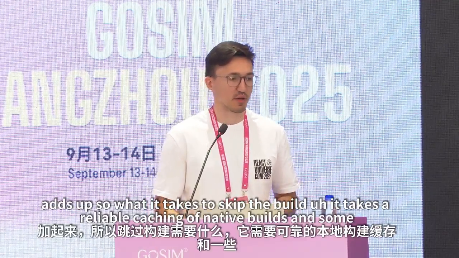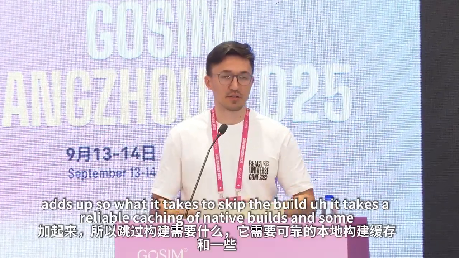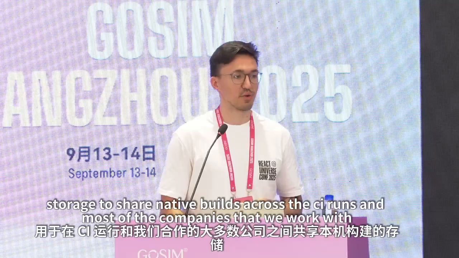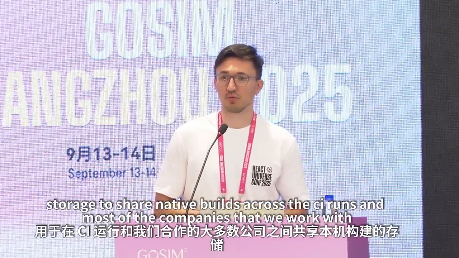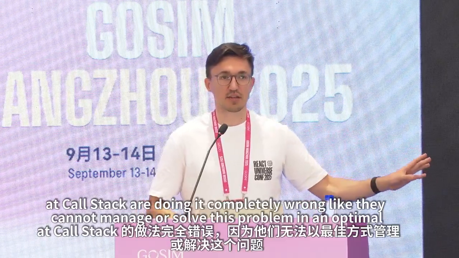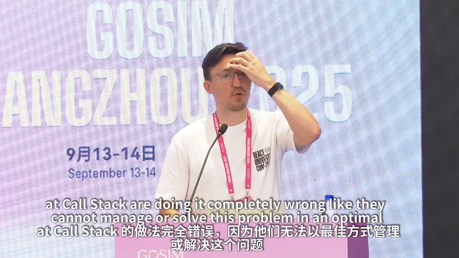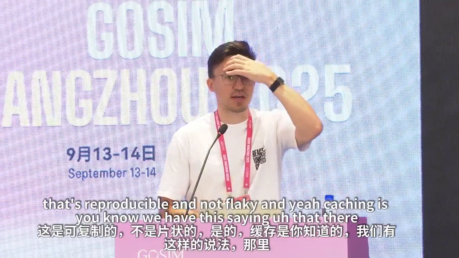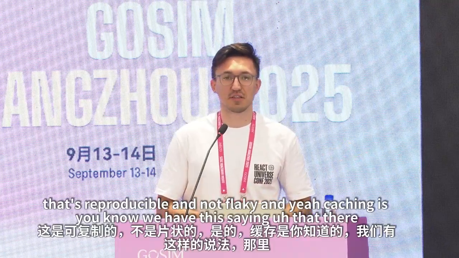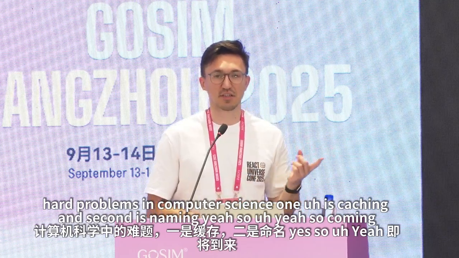So what does it take to skip the build? It takes reliable caching of native builds and some remote storage to share native builds across the CI runs. And most of the companies that we work with at Cossack are doing it completely wrong. They cannot manage or solve this problem in an optimal way that's reproducible and not flaky. And yeah, caching is, we have this saying that there are two hard problems in computer science. One is caching, and the second is naming.